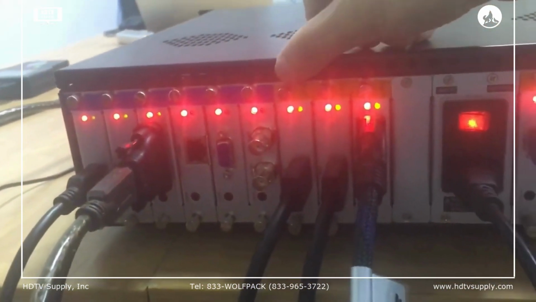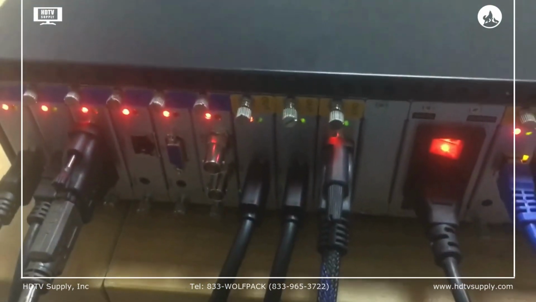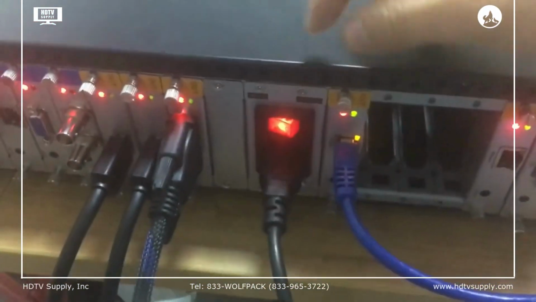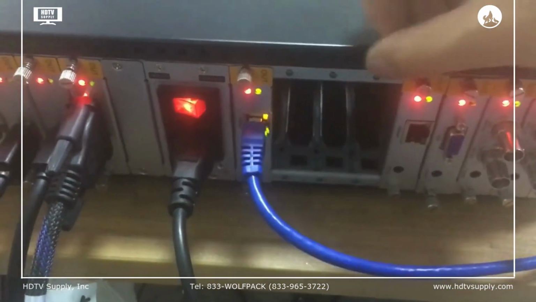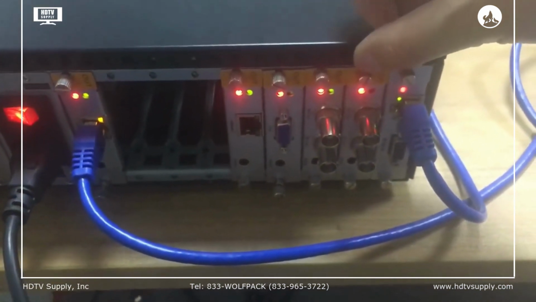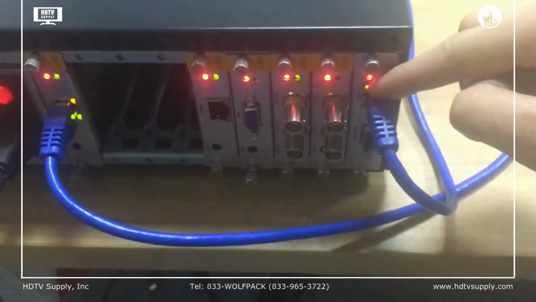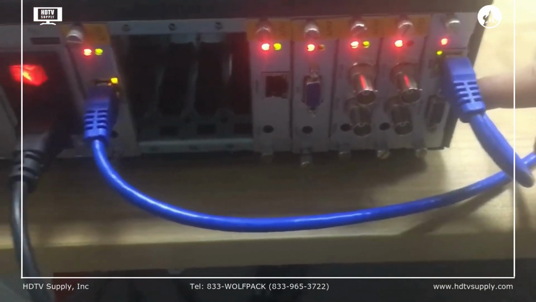And we can see from slot 7 we already have the output cards. We have 2 HDMI, 1 DVI, this is the power supply, and 1 HDTV output, and 3 empty slots, and some extra output cards here. And this one is for the control. For the control we can use the line control, or we can use the RS232.